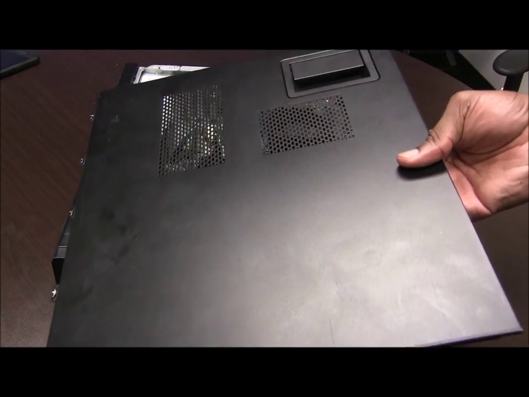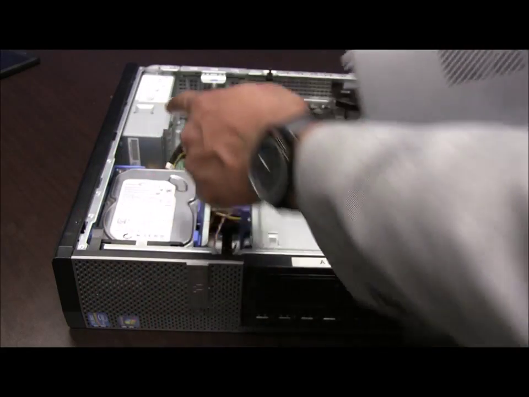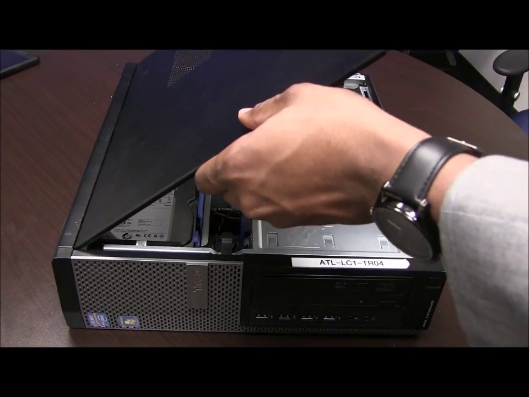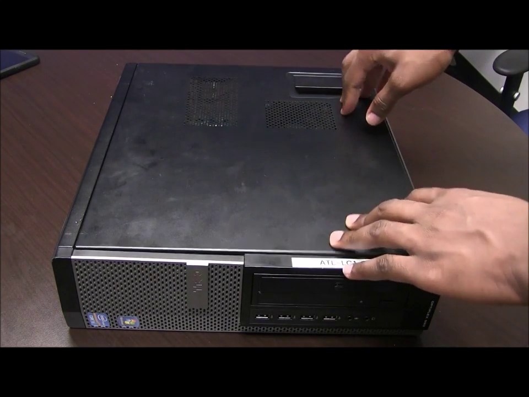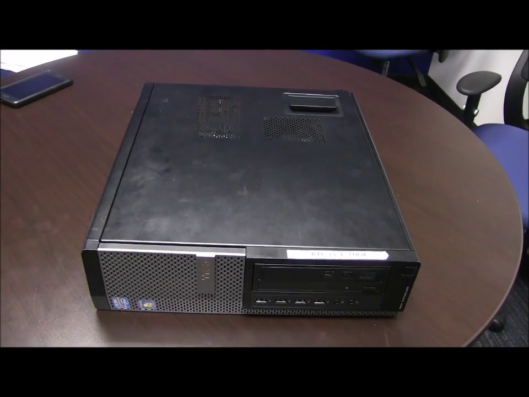The last part of the computer to install is the top of the computer case. Simply attach this by lining up these black tabs with these slots on the side of the computer case. Angle it to get it in right, and press down until you hear the click. That is how you assemble a computer.